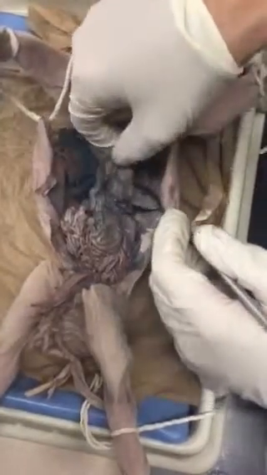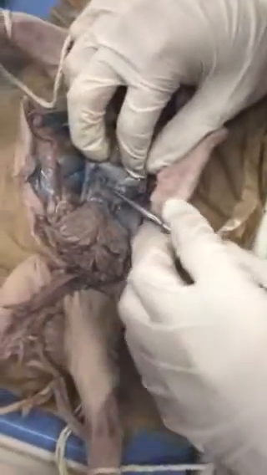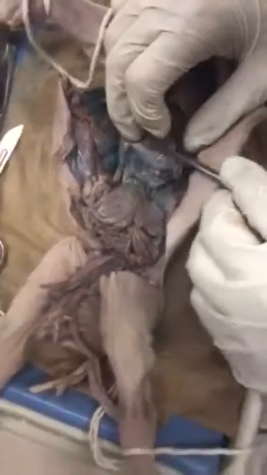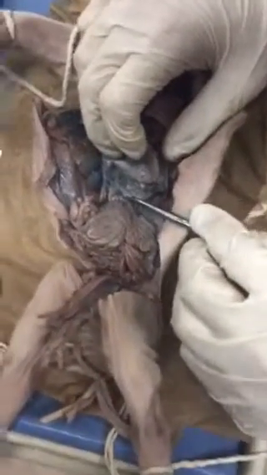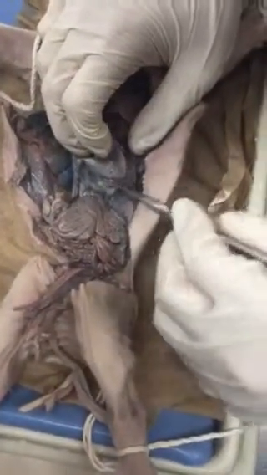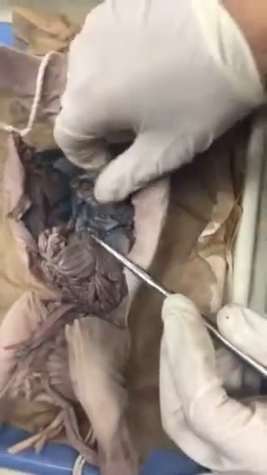And as we move that back, this might be a little hard to see. You have this slightly whitish thing that's under your stomach, and it's in between your stomach and big intestine, well, it's technically small intestine. And this little part right here is called your pancreas.